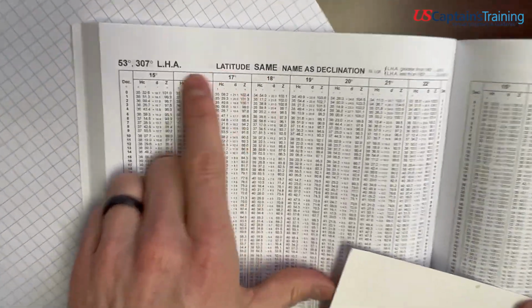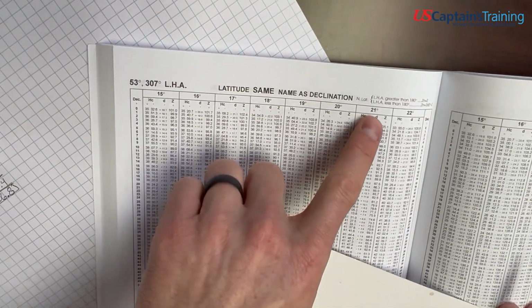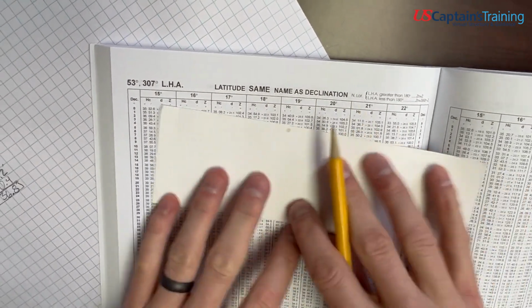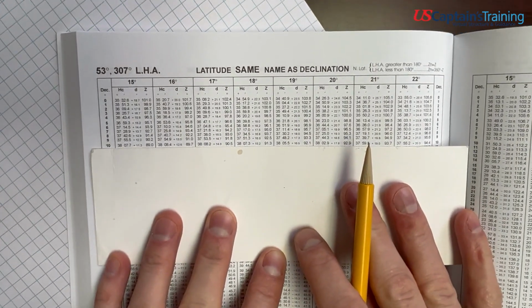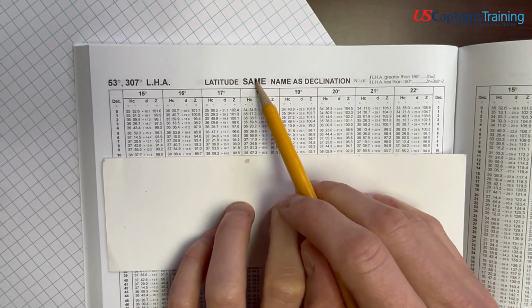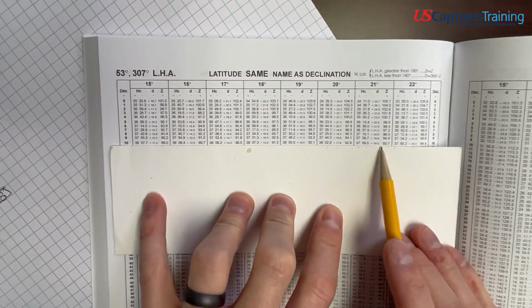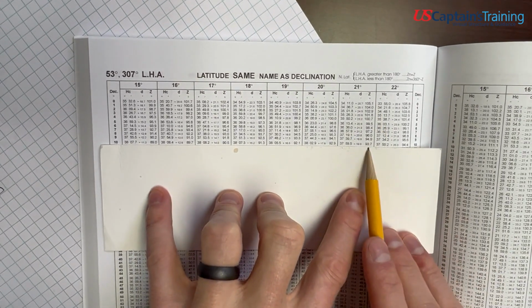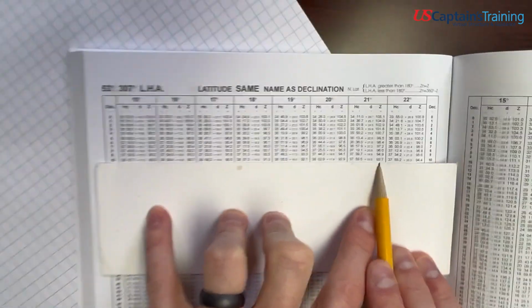And now we are same. So we're same 307, 21, 10. Good. And here's the Z column, 93.7.